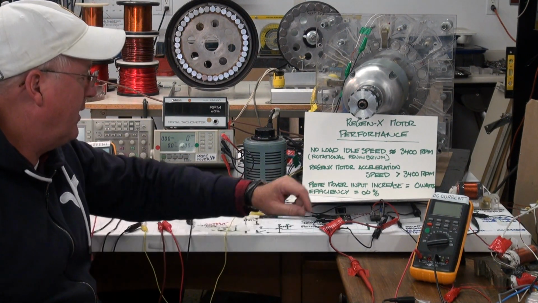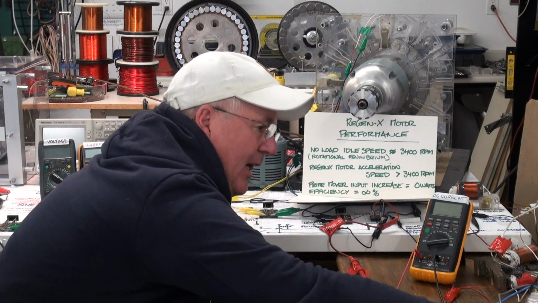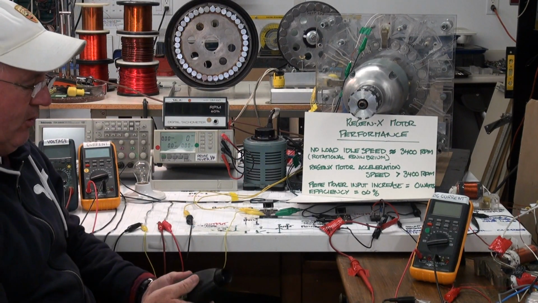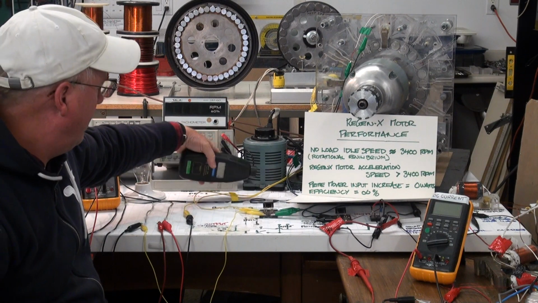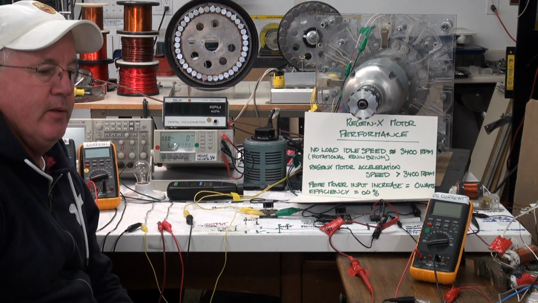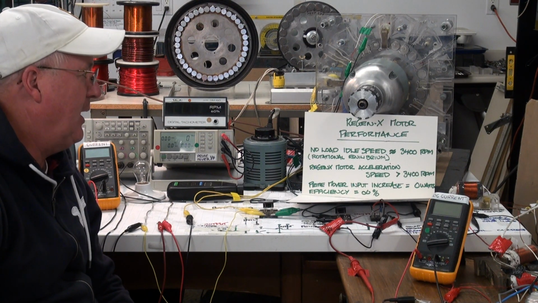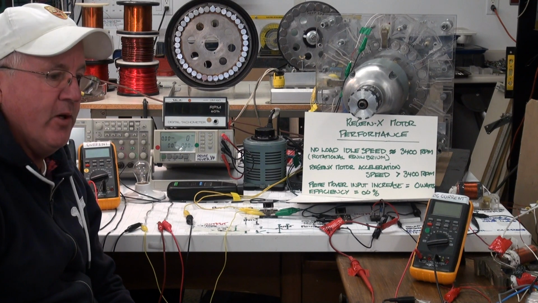And what we're going to see is we're going to basically look at the no load speed with our tachometer, and the no load rotational equilibrium speed will be approximately 3,400 RPM.